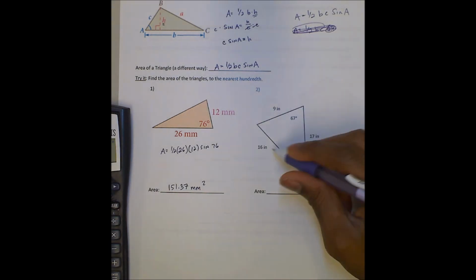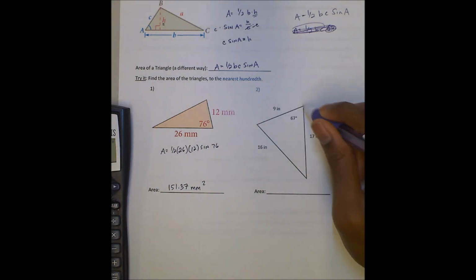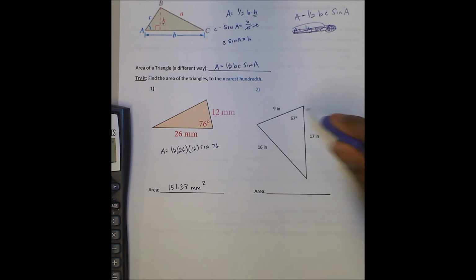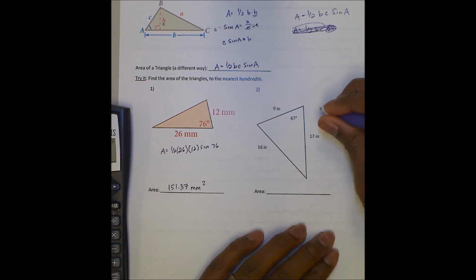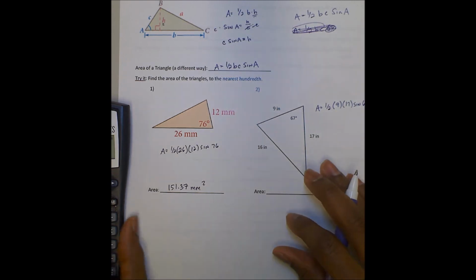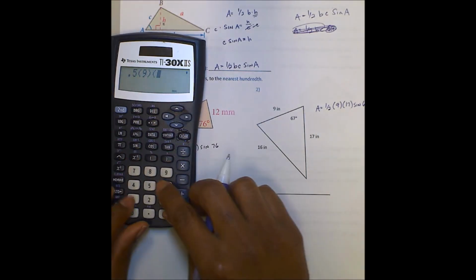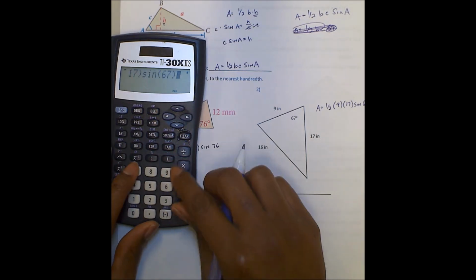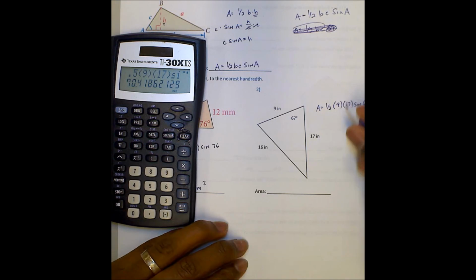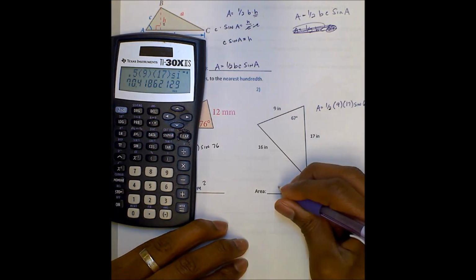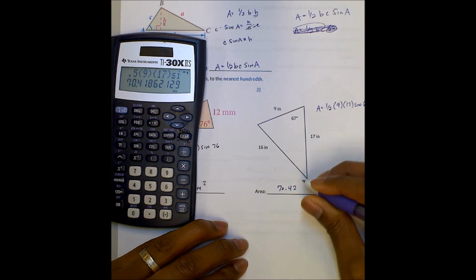Number 2, notice we're given all three sides. We will use the sides that are including an angle. So 9 and 17, where 67 is the included angle, that's the sides that we'll use. And so our formula in this case will be 1/2 9 times 17 sine 67. Again, we can put that all in our calculator. 1/2 9 times 17 sine 67. Okay, and that gives us 70.4. So the area of this figure will be 70.42 inches squared.